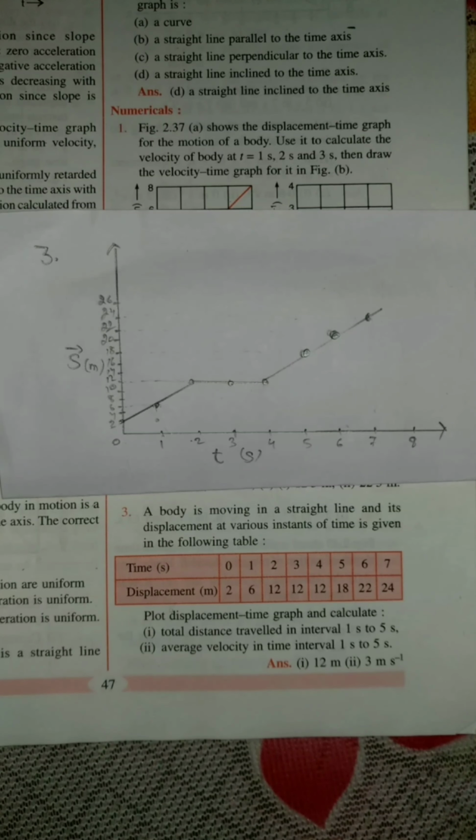So, unit number 3. A body is moving in a straight line and its displacement at various instants of time is given in the following table. You need to use this table to plot a displacement-time graph, and then from the graph calculate the total distance traveled in the interval from 1 to 5 seconds, and the average velocity in the time interval 1 to 5 seconds. Using this particular table, I have drawn a graph.